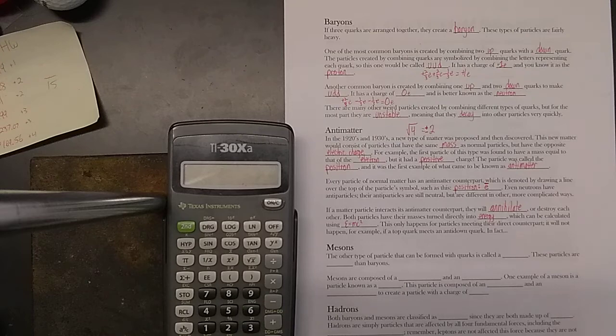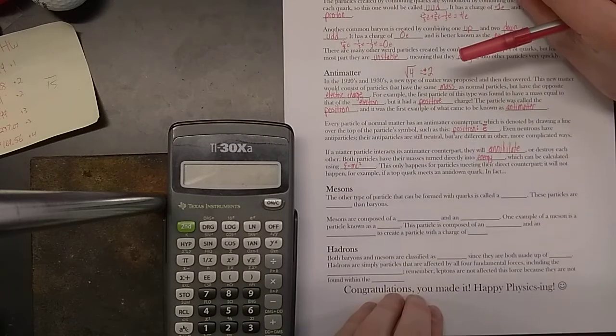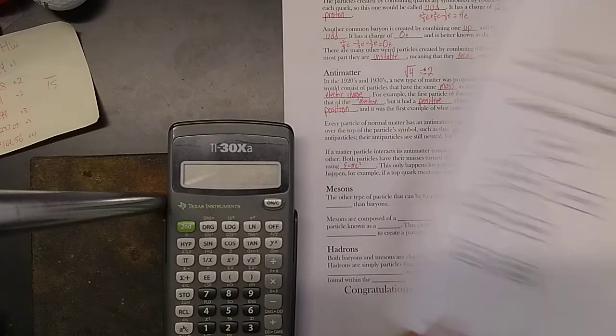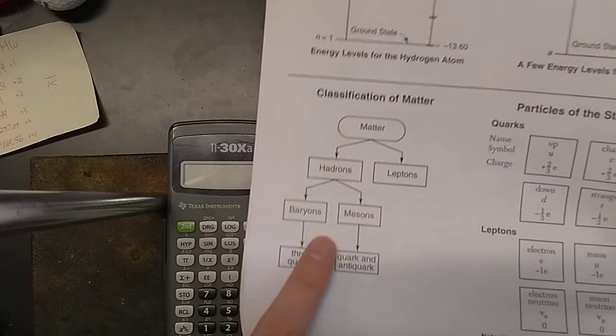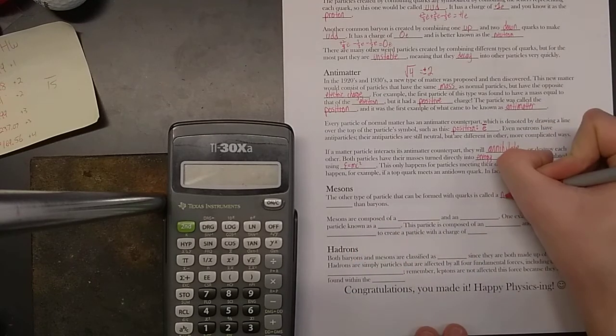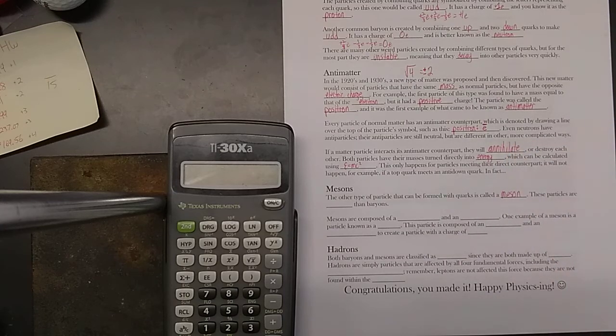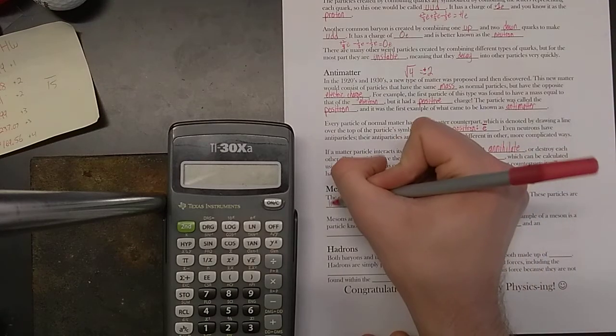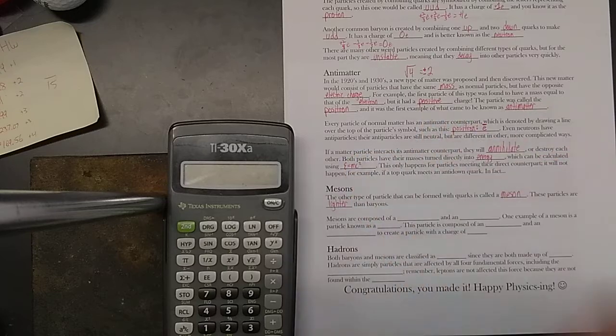And as a matter of fact, there is a special branch of matter called mesons, which are composed of a quark and a different antiquark. So the other type of particle that can be formed with quarks is known as a meson. These particles are usually lighter than baryons.